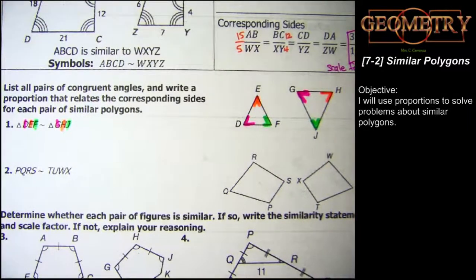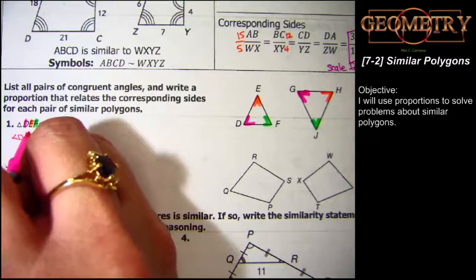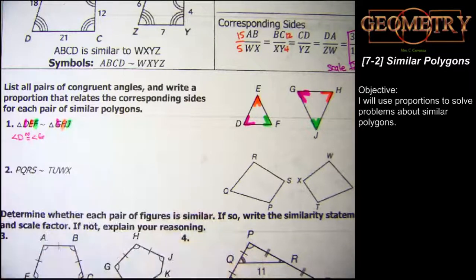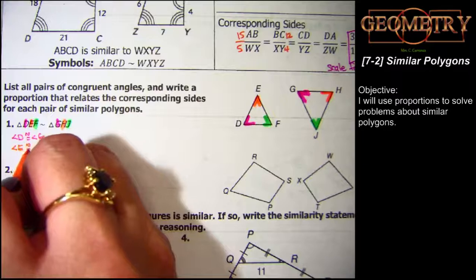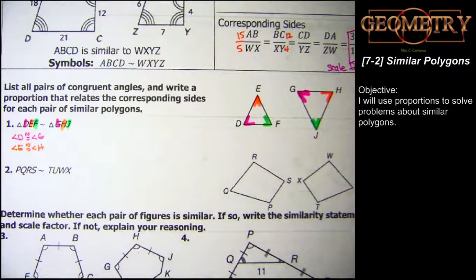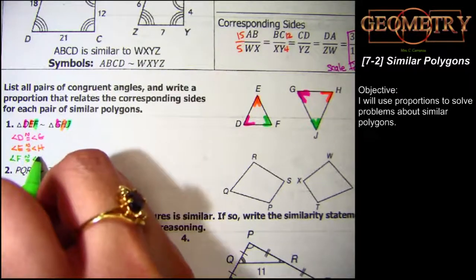And so now I can write my angles. Angle D is congruent to angle G. Angle E is congruent to angle H. And angle F is congruent to angle J.